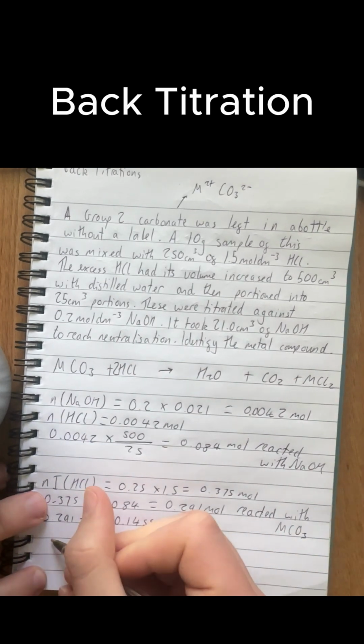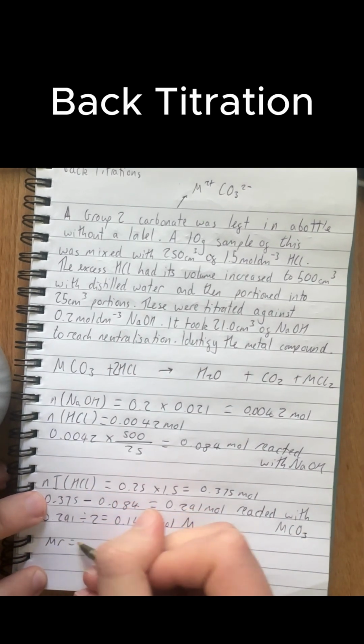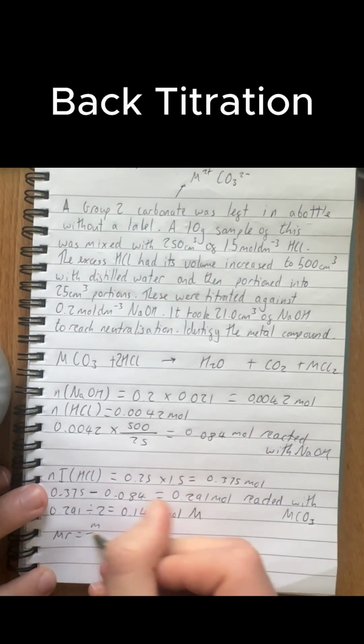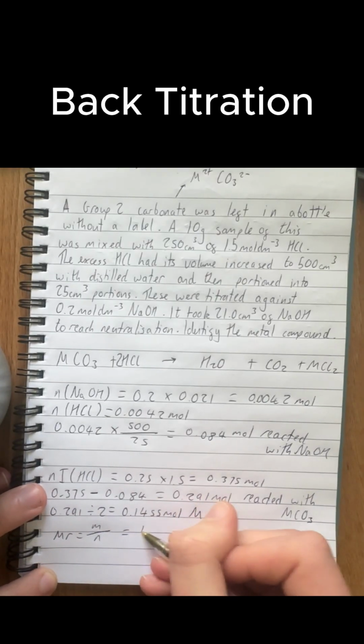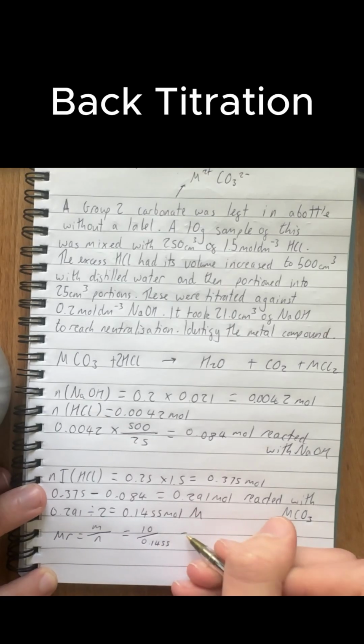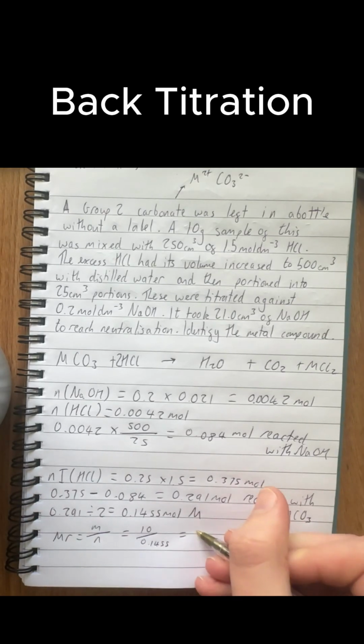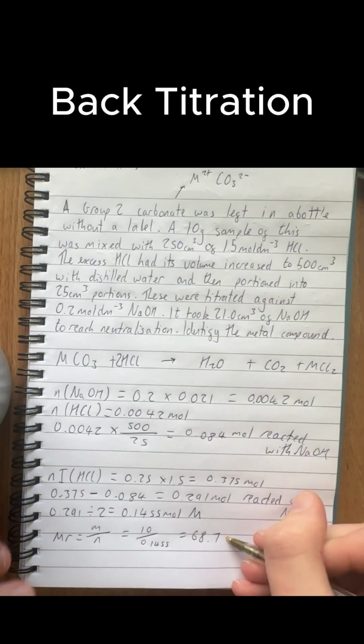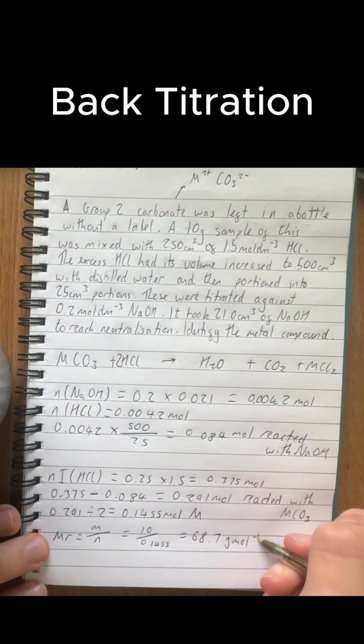And so we know that, and therefore the Mr is going to be equal to the mass divided by the number of moles. And so it's equal to 10 divided by 0.1455, which comes out to be 68.7 grams per mole. We're nearly there.